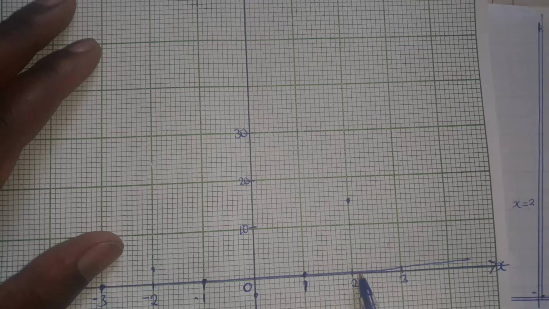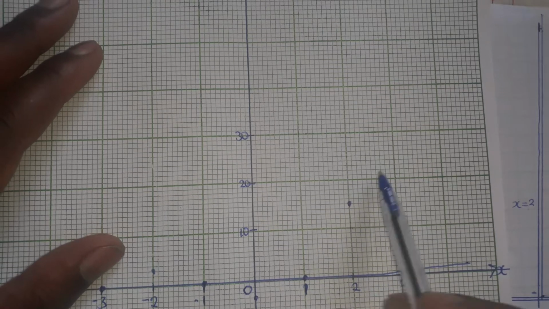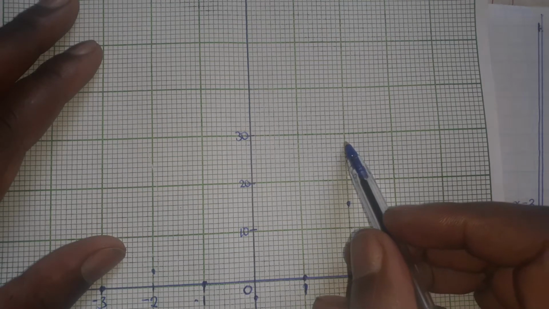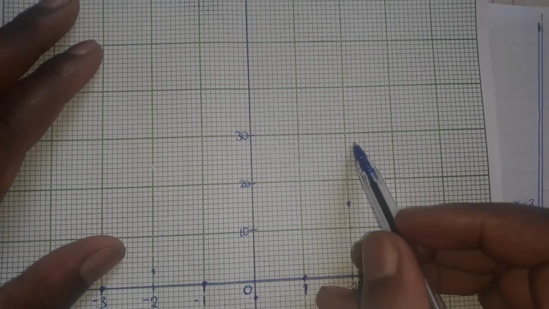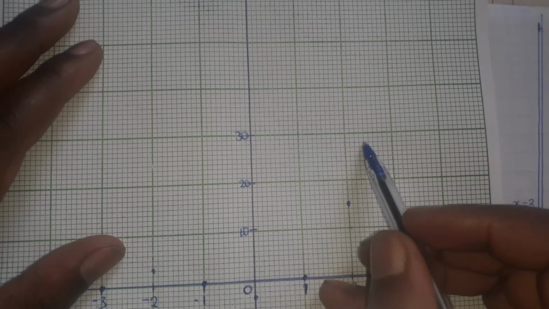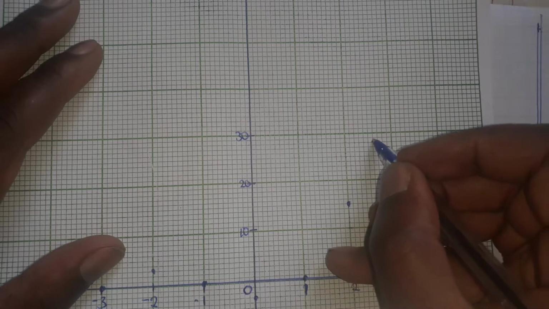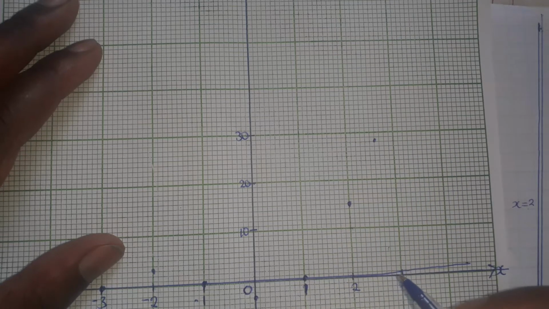So where do we have 2.6? So we need to count these. Okay, so it's better I count it from somewhere here. So this is 28 here, isn't it? So I'm going to say 2.1, 2.2, 2.3, 2.4, 2.5, 2.6. So 2.6 is here. So that is where that point is supposed to be.